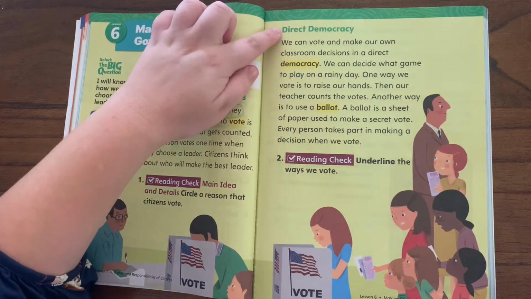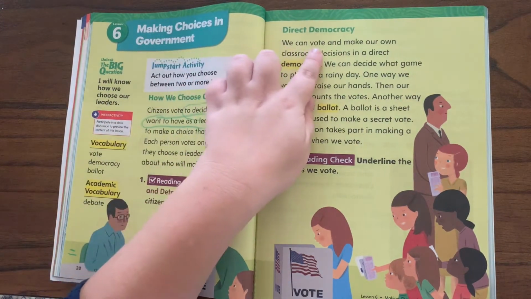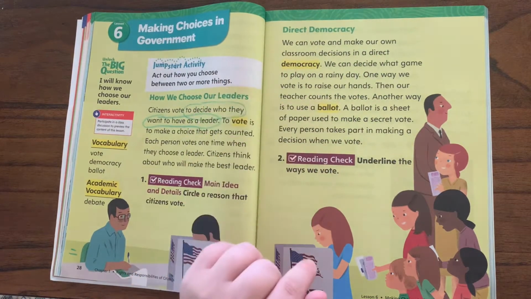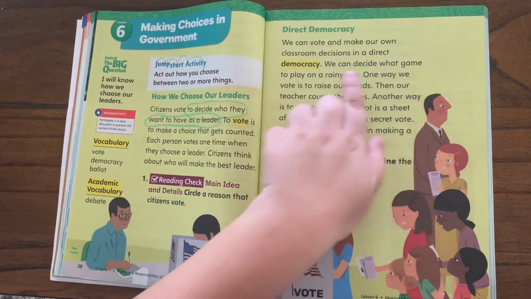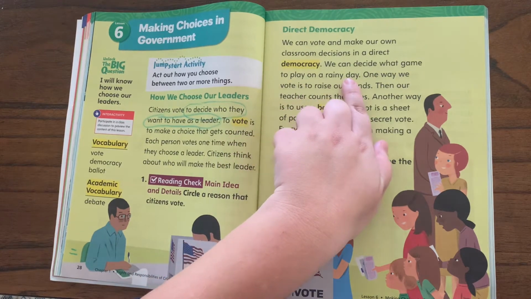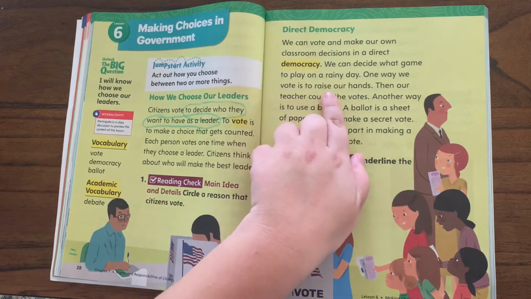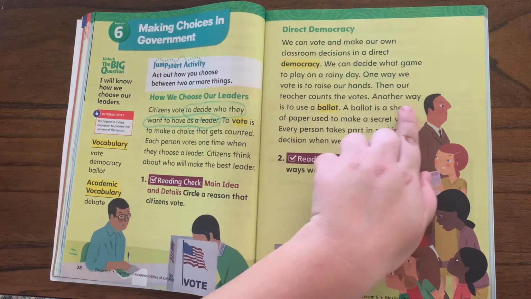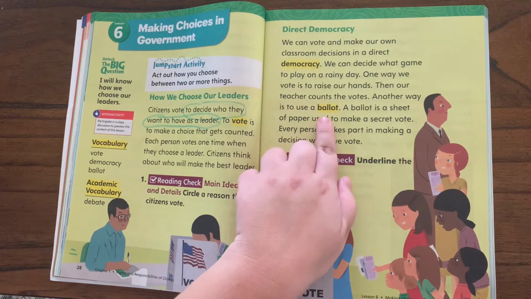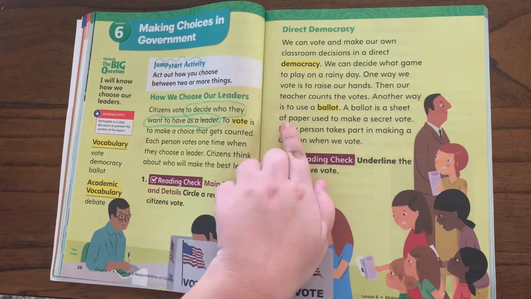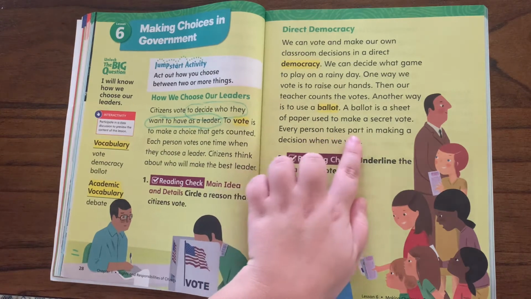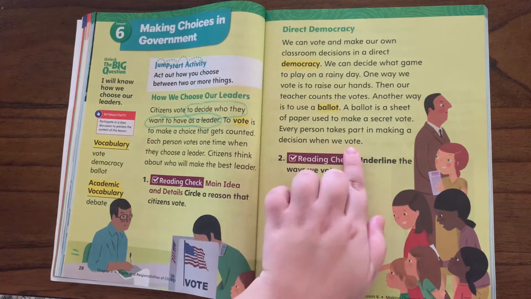Direct democracy. We can vote and make our own classroom decisions in a direct democracy. We can decide what game to play on a rainy day. One way we vote is to raise our hands. Then our teacher counts the votes. Another way is to use a ballot. A ballot is a sheet of paper used to make a secret vote. Every person takes part in making a decision when we vote.